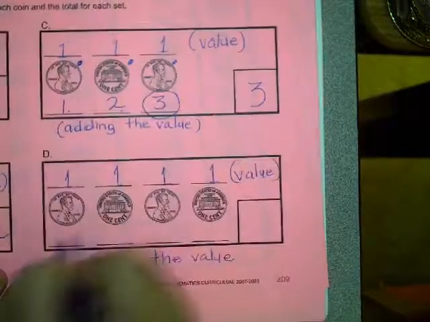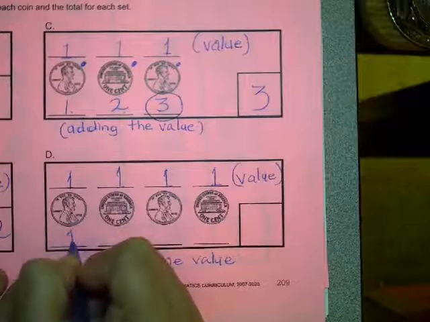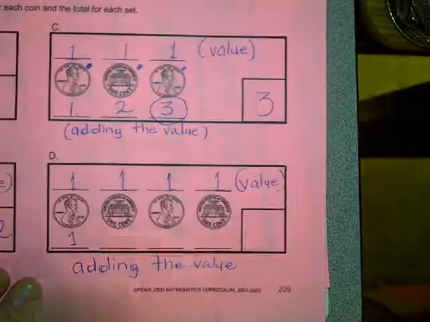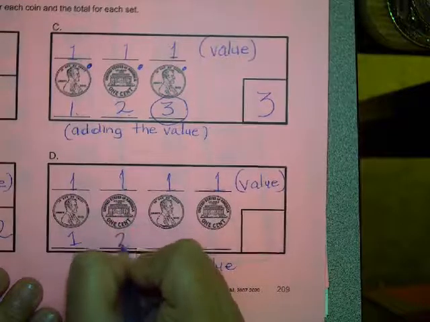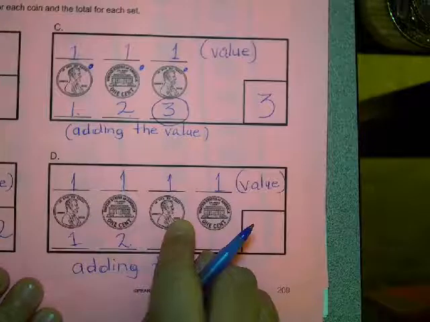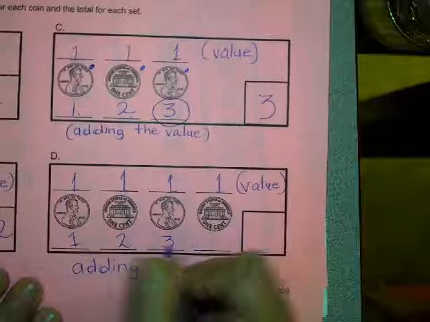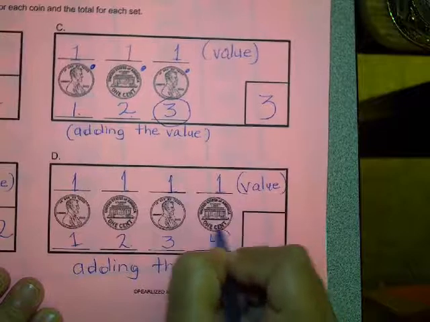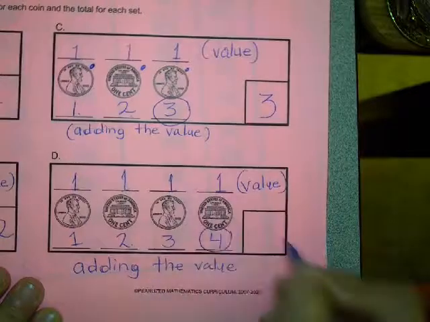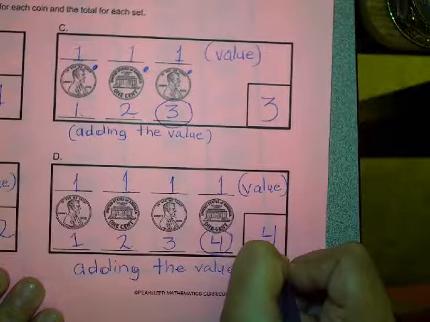So here you have only 1 penny, so your total is 1. But if you add 1 more, it's 2. If you add 1 more, 3. And if you add 1 more, 4. So this is your last coin. So that's your total, 4 cents.